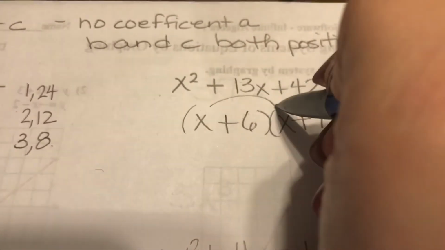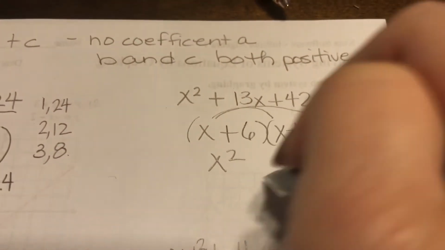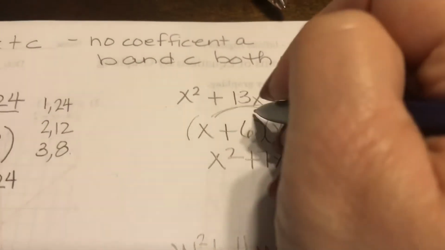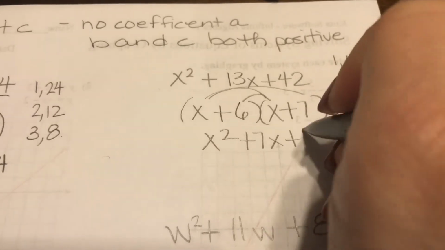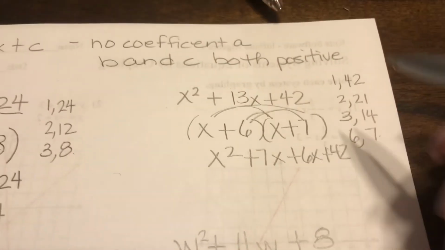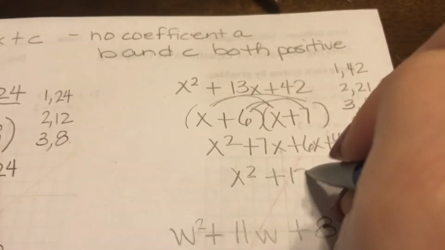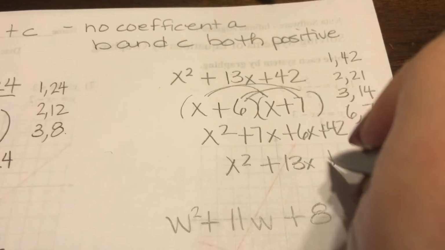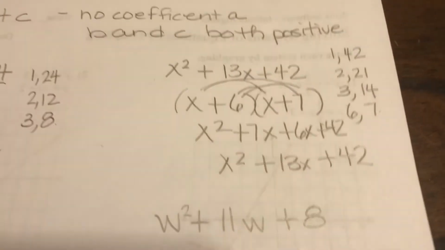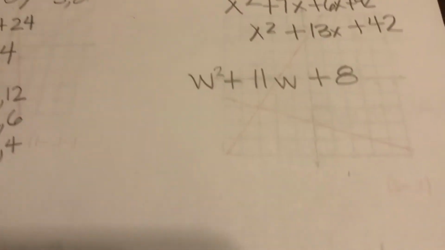So x times x is x squared. X times 7 is 7x. 6 times x is 6x. And then 6 times 7 is 42. And this would give me x squared plus 13x plus 42. And it brings me back to my original. Okay. All right.